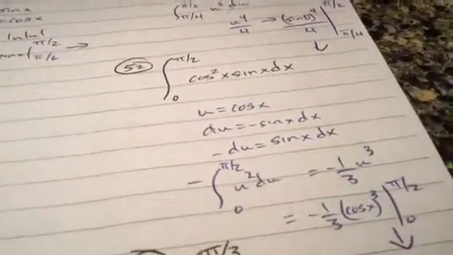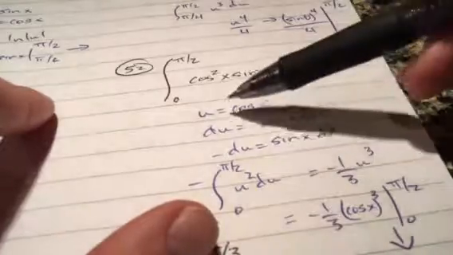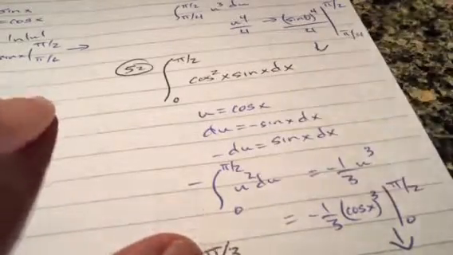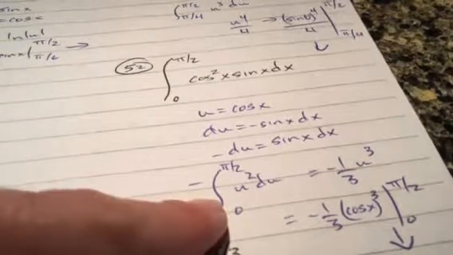In this example, let's let u be cosine x. So du is negative sine x dx. That means this sine x dx that we need to have something to substitute in for. That's just negative du. U substitution gives me this. Take the antiderivative, u to the third divided by 3. Don't forget about that negative 1 though.